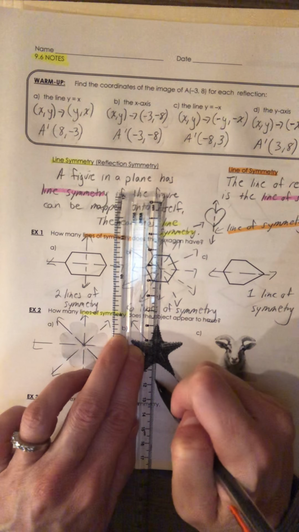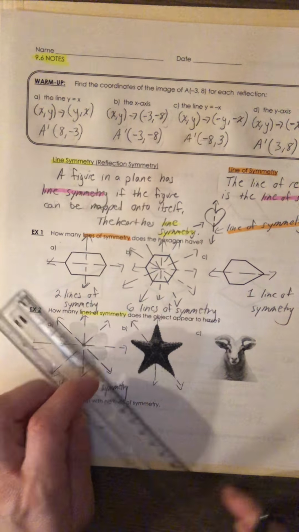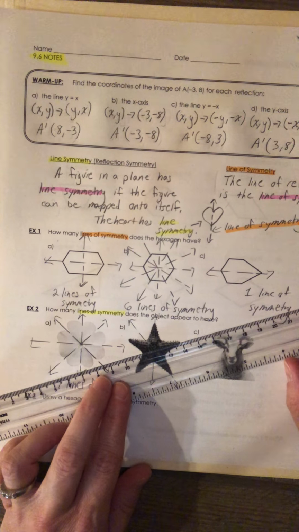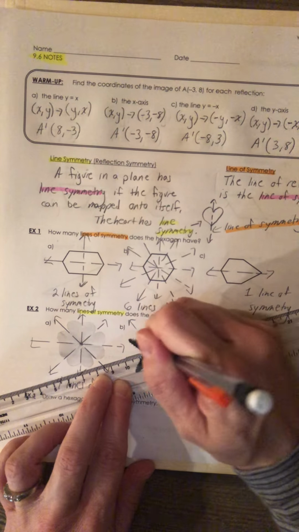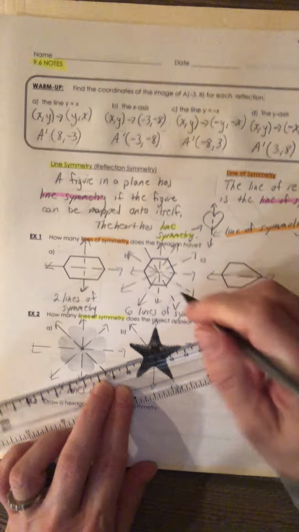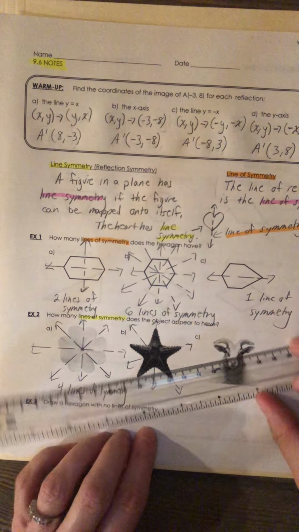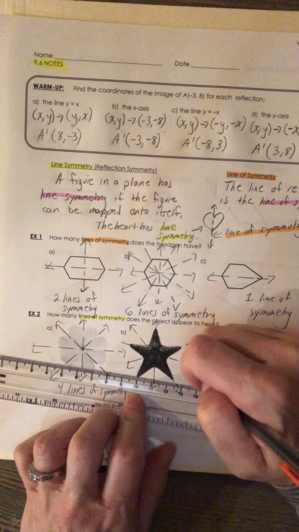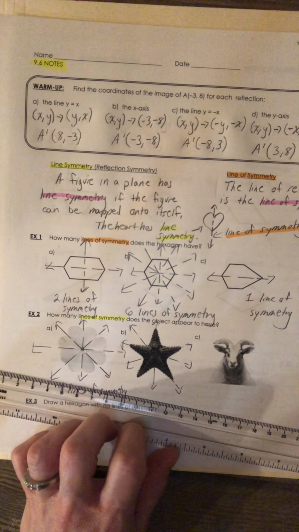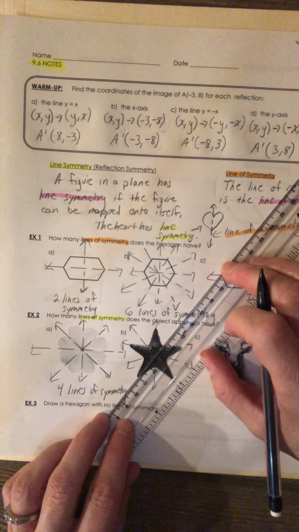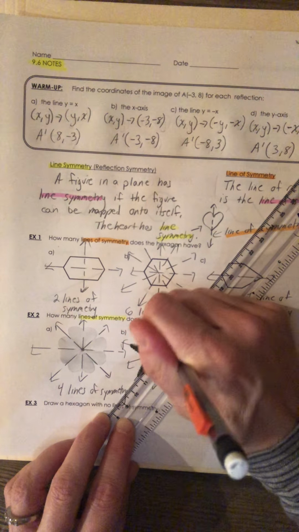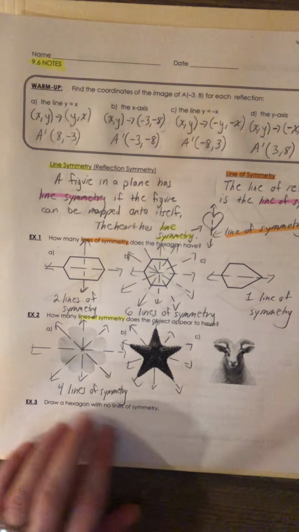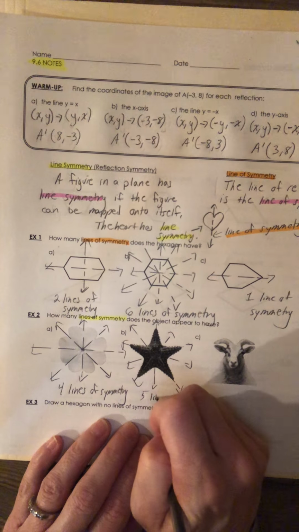This would be 2. And I do this vertex, this would be 3. I got 3 lines of symmetry. Do another one here. This would be 4. And my last line of symmetry would be through the last vertex that I didn't use yet. And this would be 5. I would have 5 lines of symmetry.